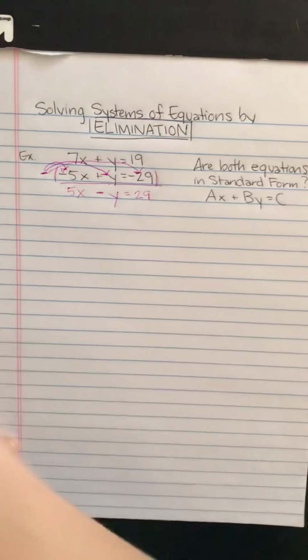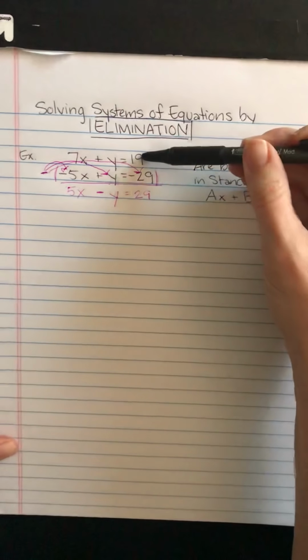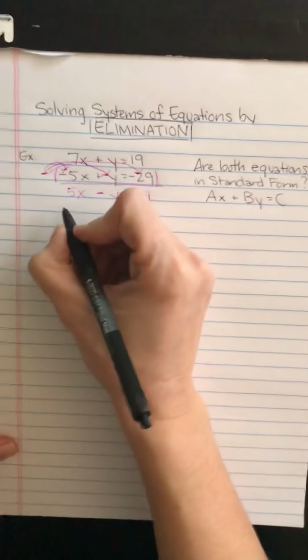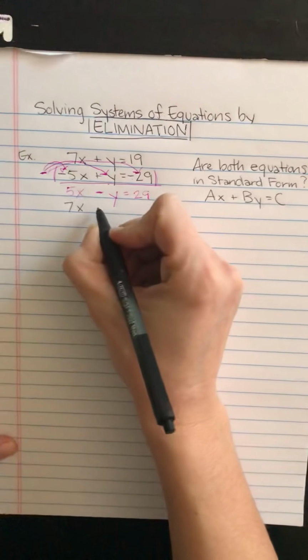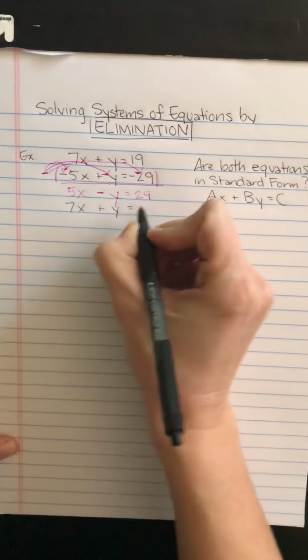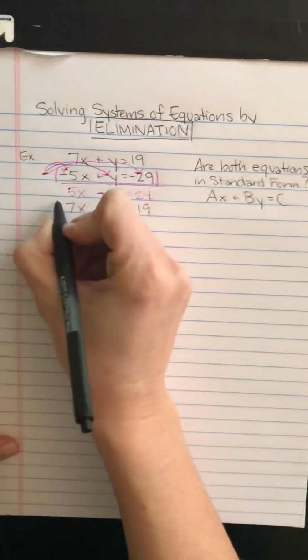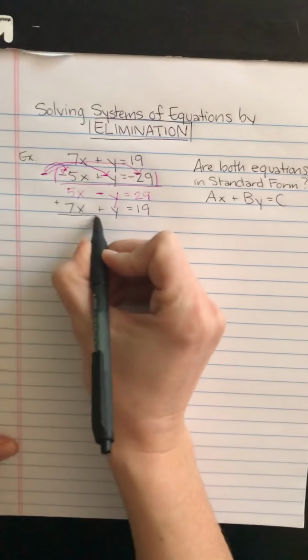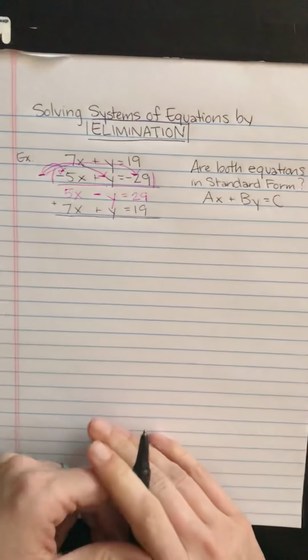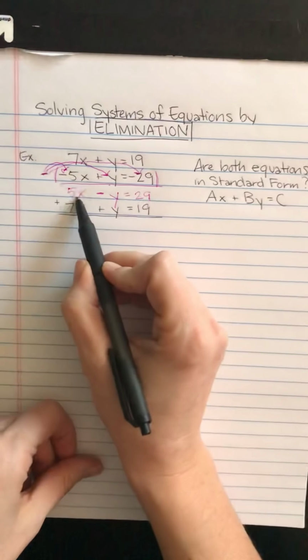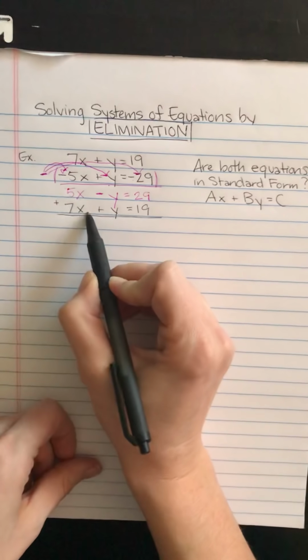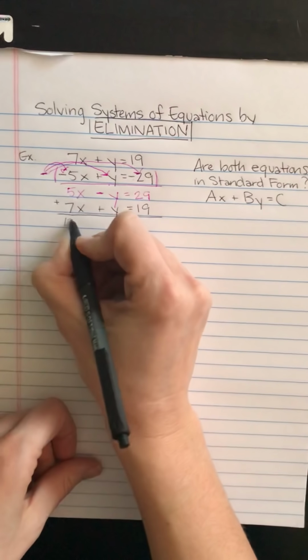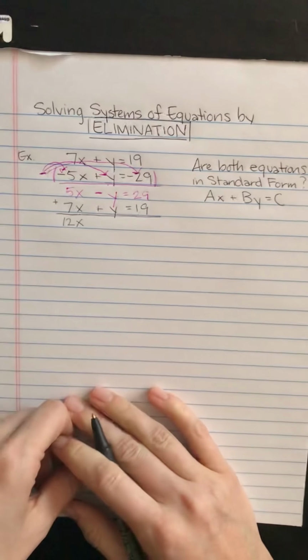Now we can drop down our first equation again, and we can just add these together. 5x plus 7x gives us 12x.